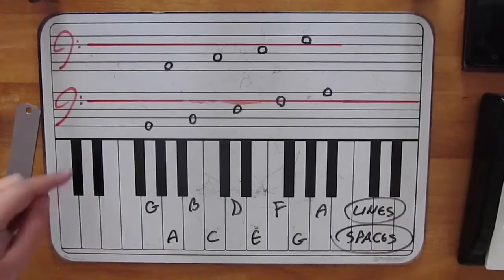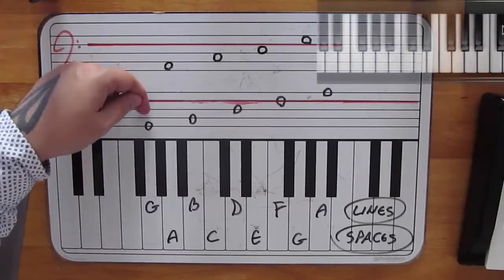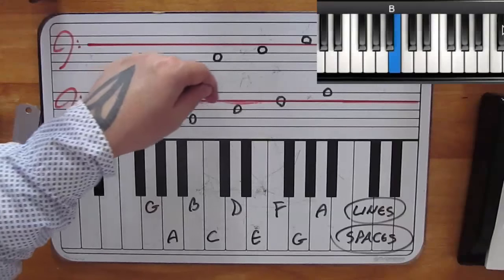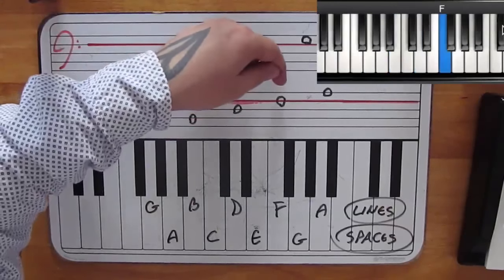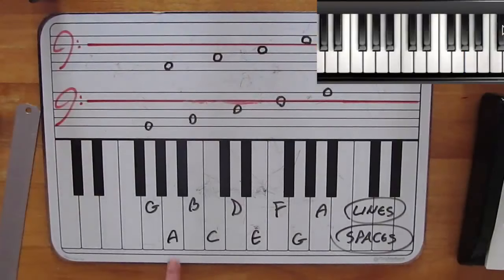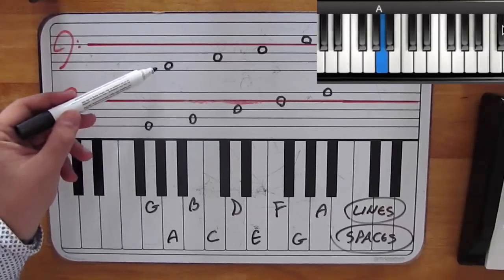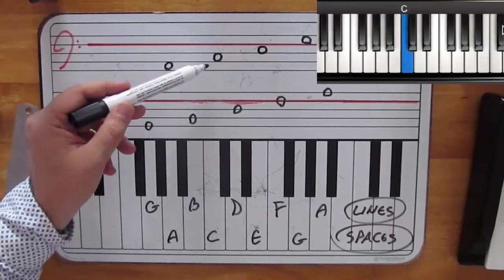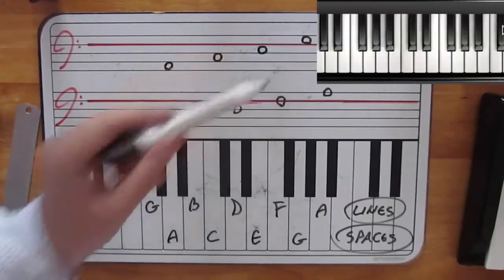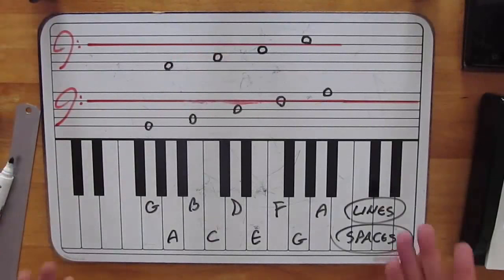Okay? Lines: good boys deserve fine apples. And the spaces: all cows eat grass. I suggest you write this down.